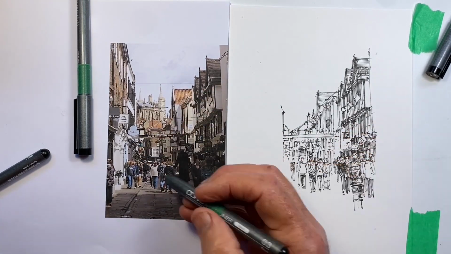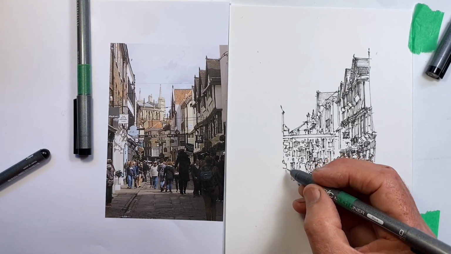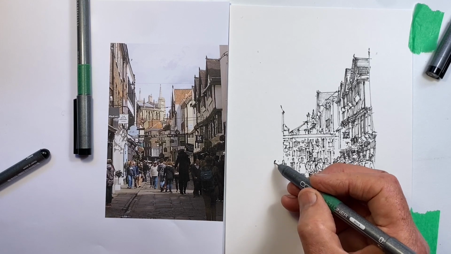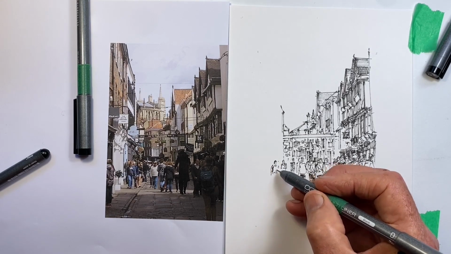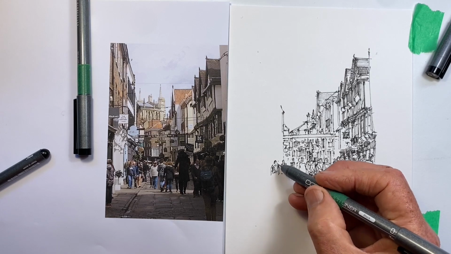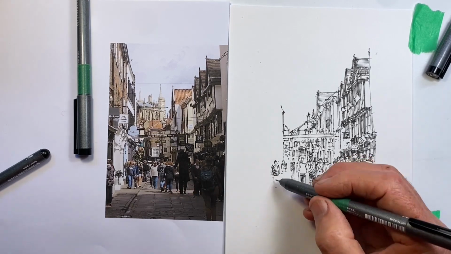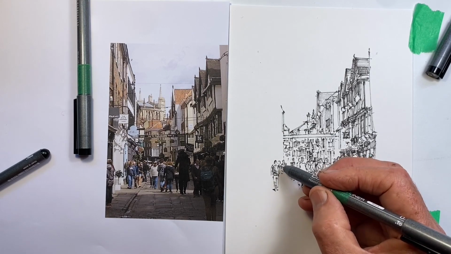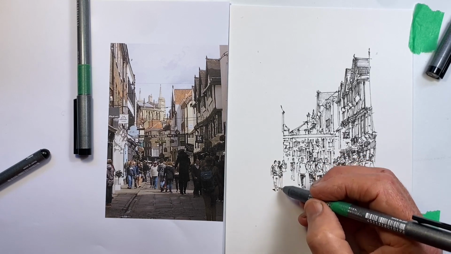So I've got my 0.3mm now. So you'll see that I switched from the new 0.3 to the old 0.3 as I went along the street, and also simply tried to draw it with a lighter touch, lighter pressing, and less detail as we went further up the street. So we're trying to make it easy to see what's happening when there's so much happening.